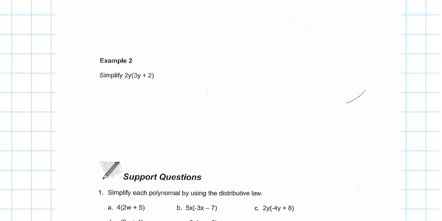So how about if I have 2y multiplied by 3y plus 2? Okay, so let's distribute. What's 2y times 3y? 6. Now you have y times y. What's y times y? Because you're multiplying y by y, if I have y times y, how would I write that in a simpler form? y squared.